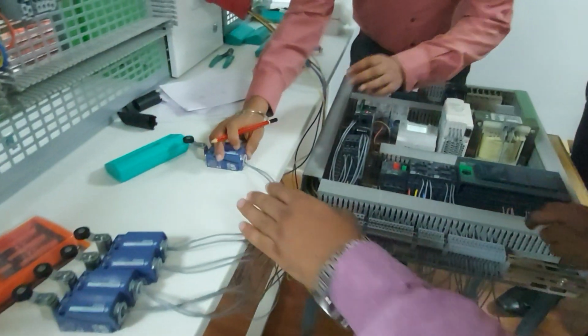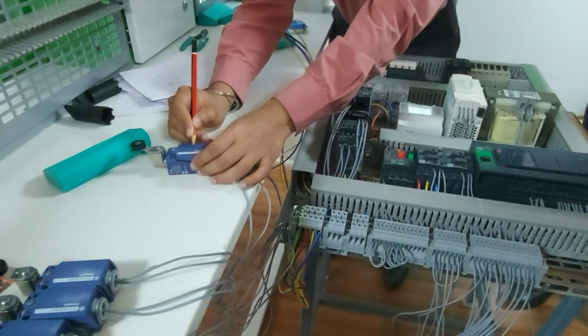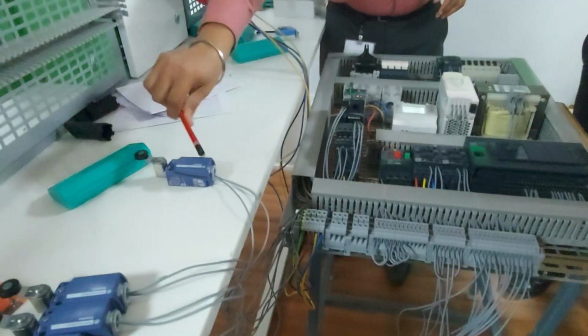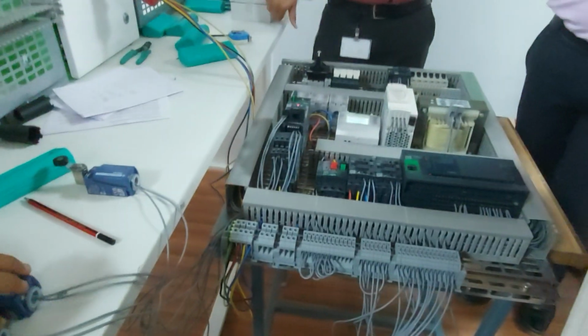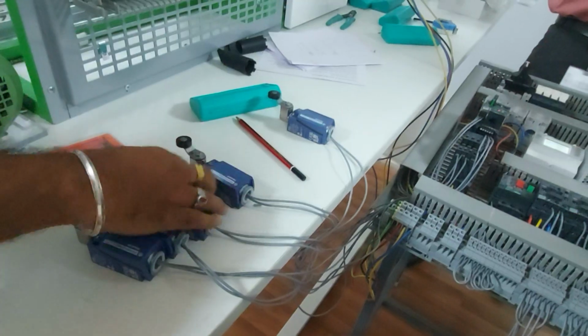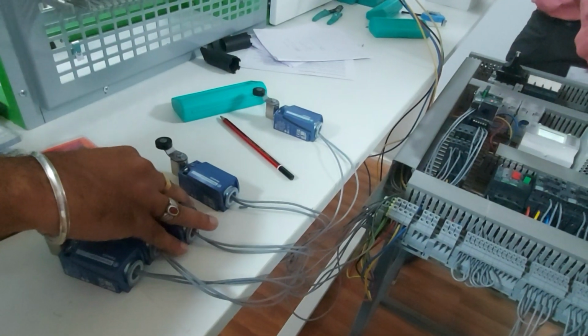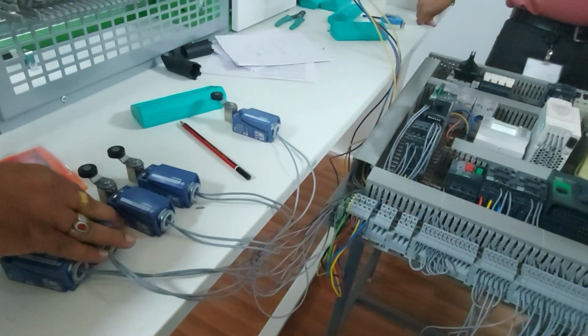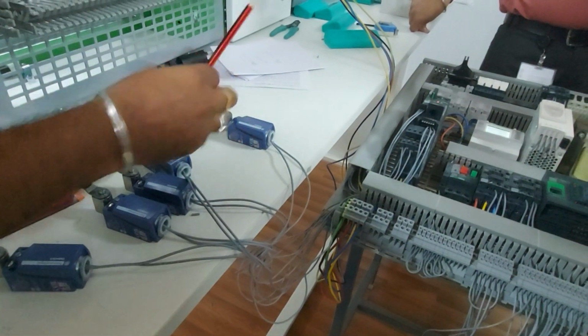So we'll name it as a limit switch 1, sir. Similarly, next one, sir. For LS1, the input is I0. For LS1, the input address is I0.